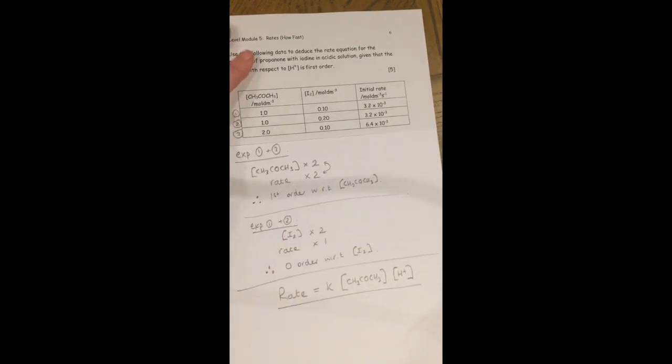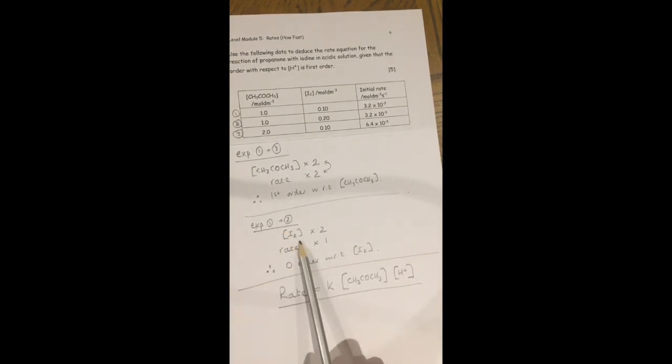5 marks, pretty generous at this stage. You'd need to do more for 5 marks in the real exam, I would say, but you must always show your working out in that methodical way, always stating which experiments you get the data from, what the evidence is, what your conclusion is, and then bringing it together in the rate equation.